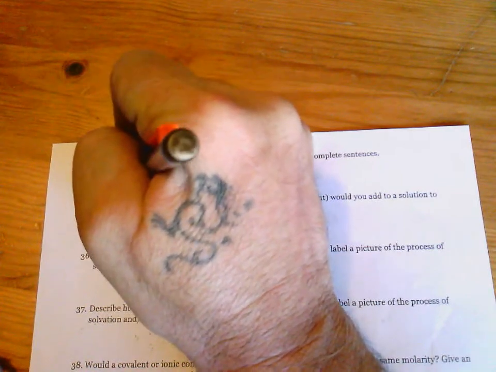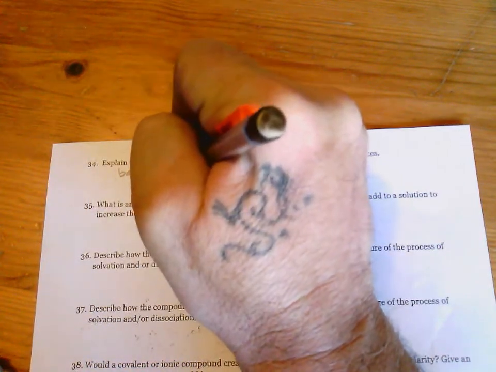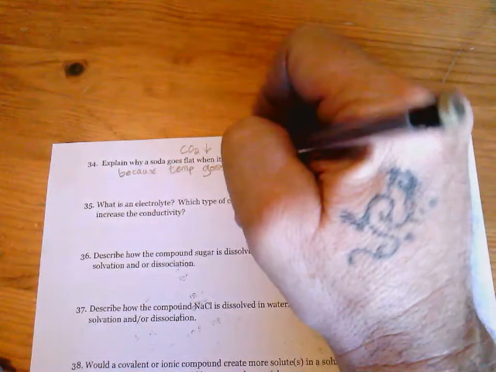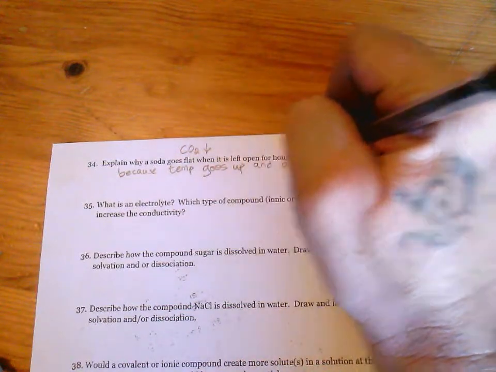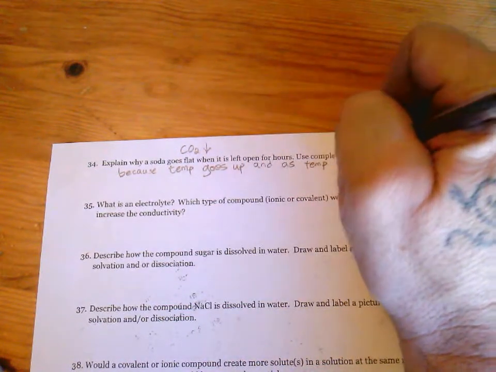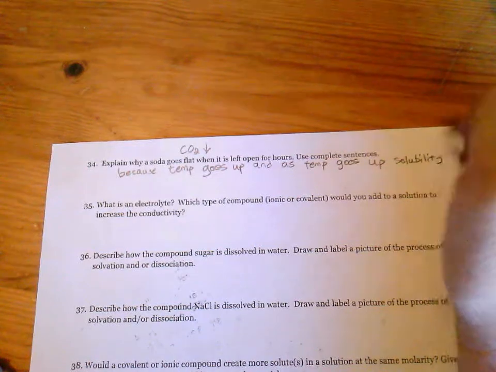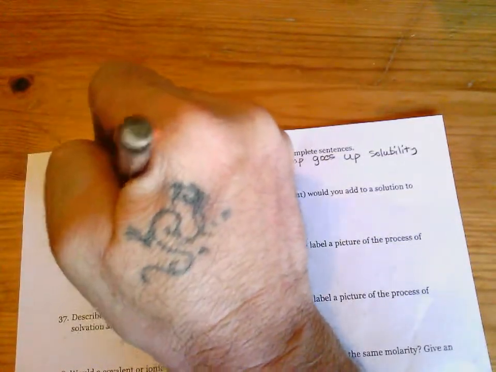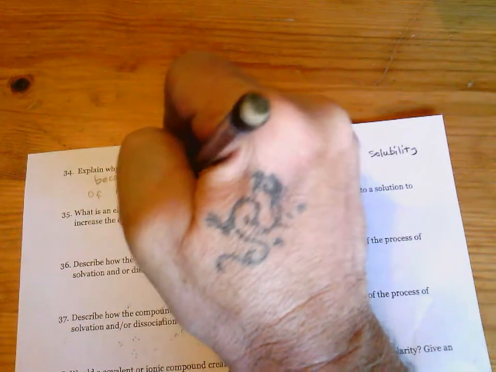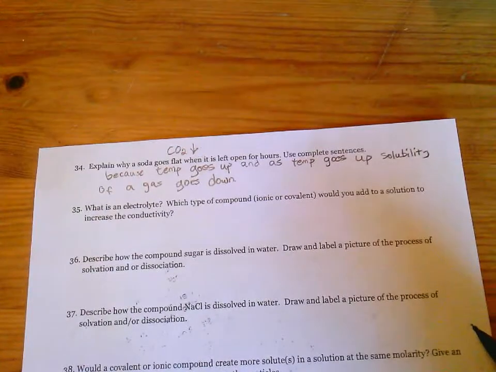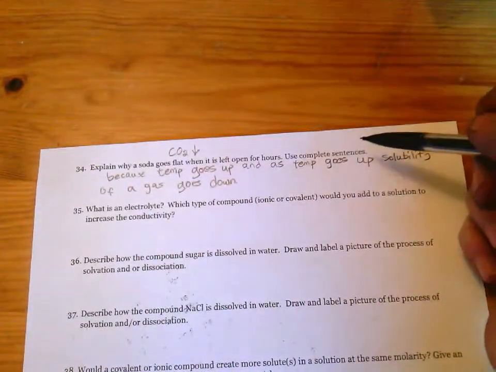Because temp goes up, and as temp goes up, solubility of a gas goes down.